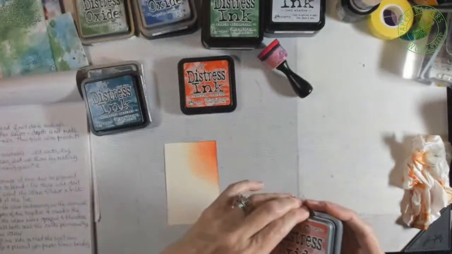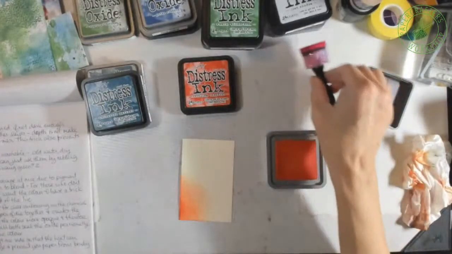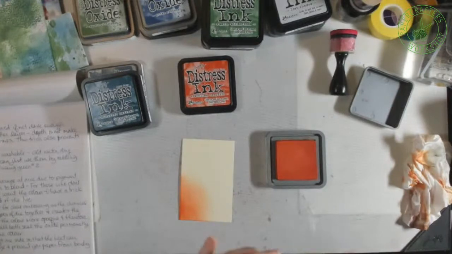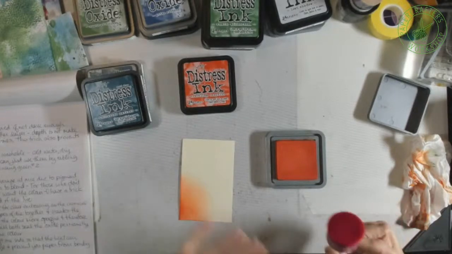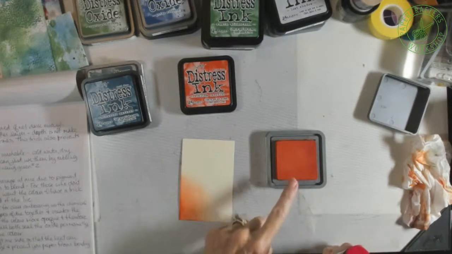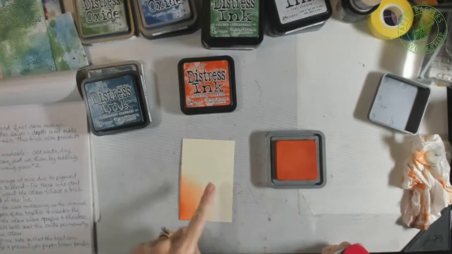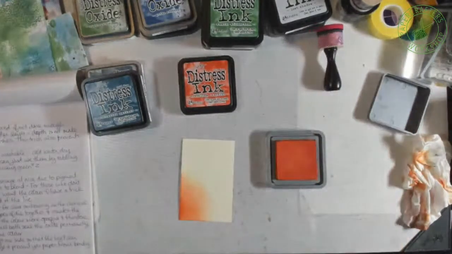However, if you use oxides for blending, now I cannot use the same sponge if I have not cleaned it. If I have cleaned it thoroughly and it's still whitish, then I could switch. But because there's regular ink in here, it's going to affect what happens with my pad when I go to doing the swirling. So I don't want to use the same sponge.